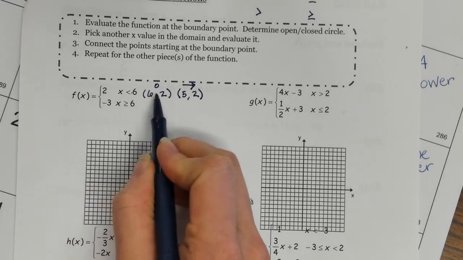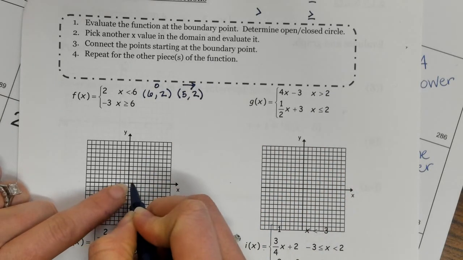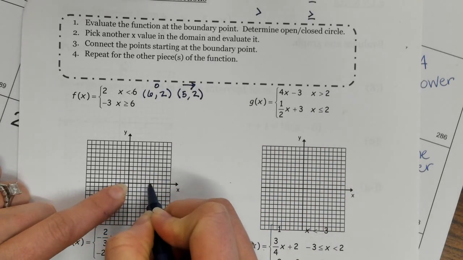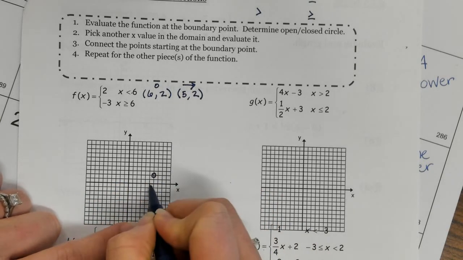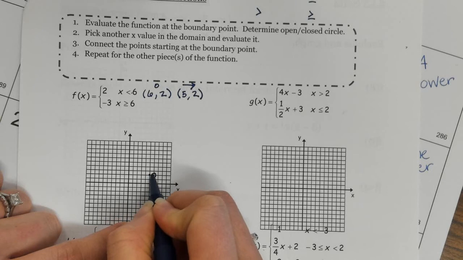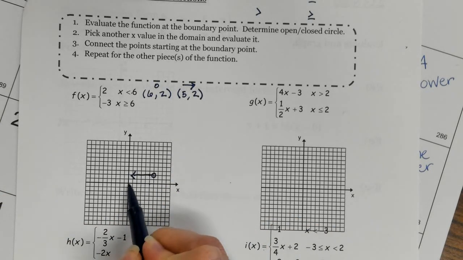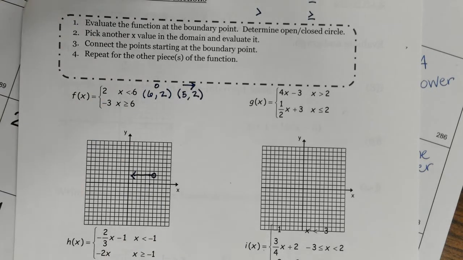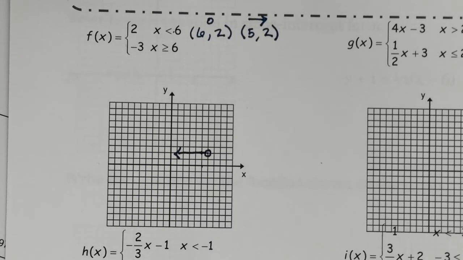So let's graph this one first so we can kind of see what we're doing. So 6, 1, 2, 3, 4, 5, 6, up 2, that is an open circle. 5 and 2, that's where my arrow is going to go. 5, 2, that's the direction my arrow is going. So that is my first piece of my piecewise function.